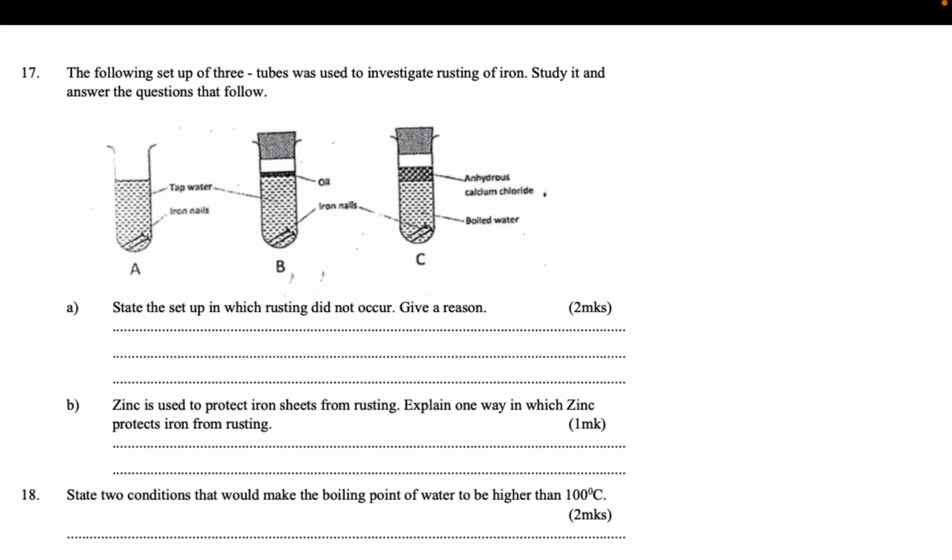17. The following setup of 3 tubes was used to investigate rusting of iron. Study it and answer the questions that follow. State the setup in which rusting did not occur. Give a reason. Zinc is used to protect iron sheets from rusting. Explain one way in which zinc protects iron from rusting.